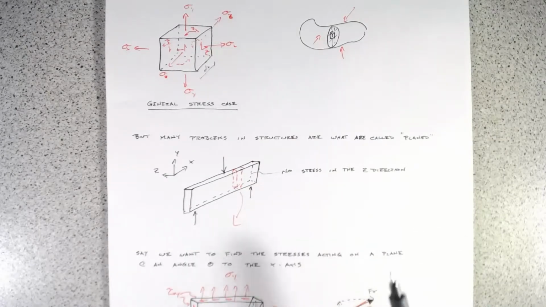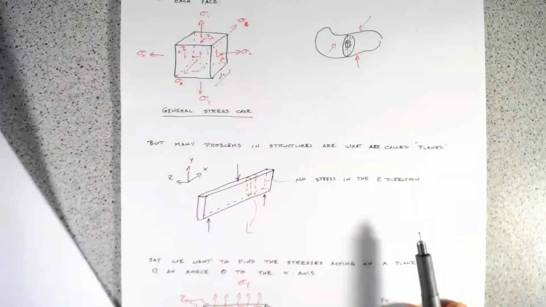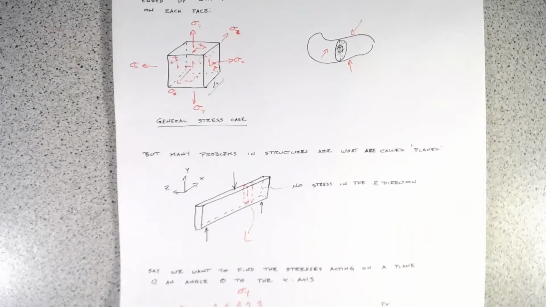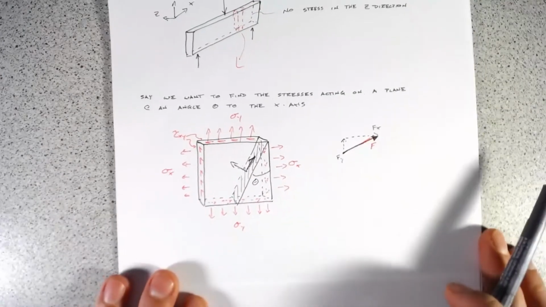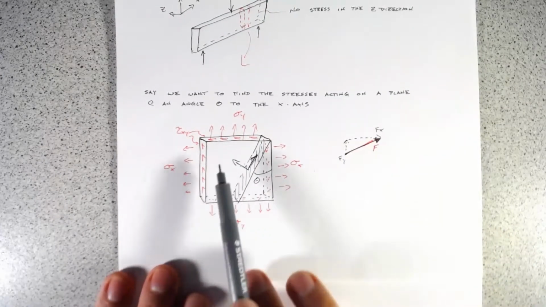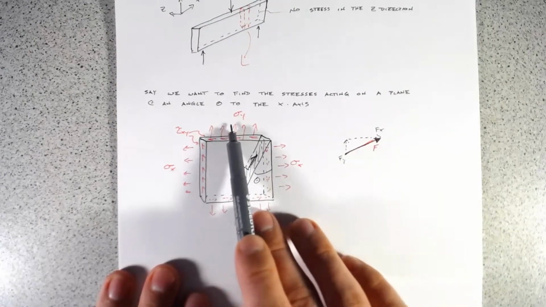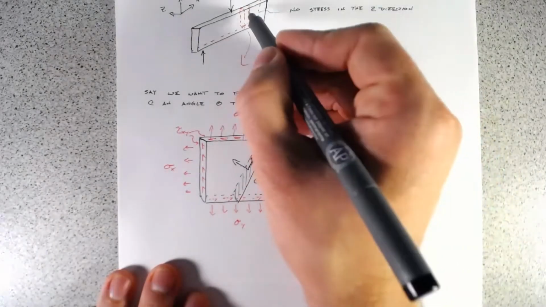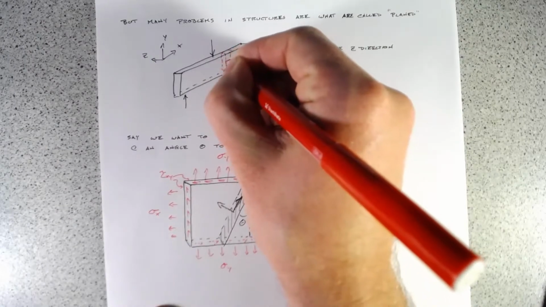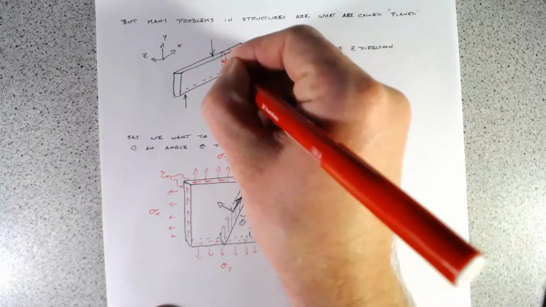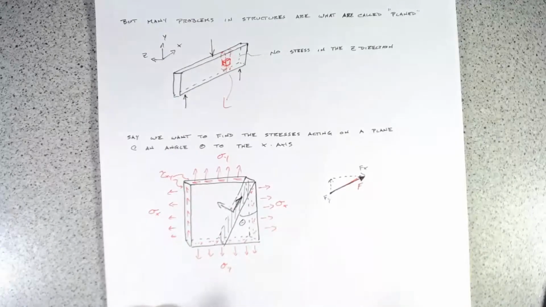So if we've got this plane case, and ignore this theta for the time being, we take a little stress block right out of the middle here, and we draw it on here.